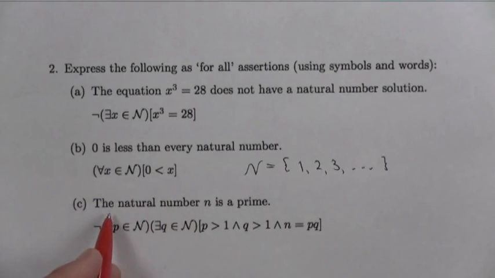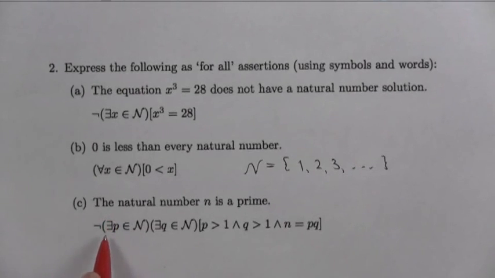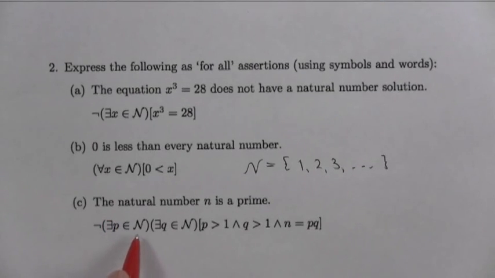The natural number n is prime. To say n is a prime is to say there do not exist p and q in N which are greater than 1 and for which n equals pq. Okay?